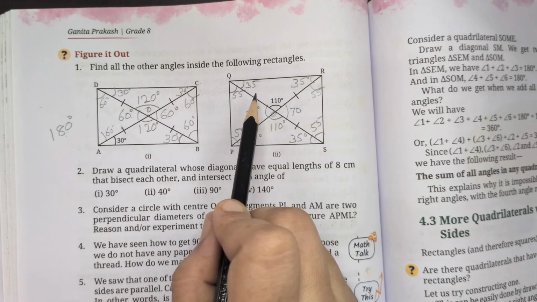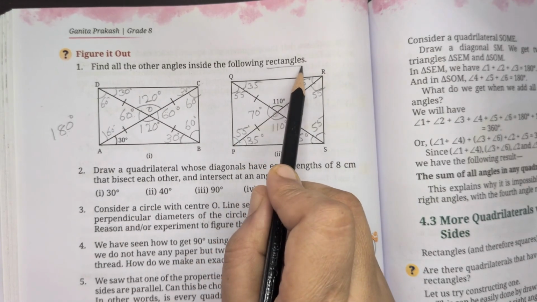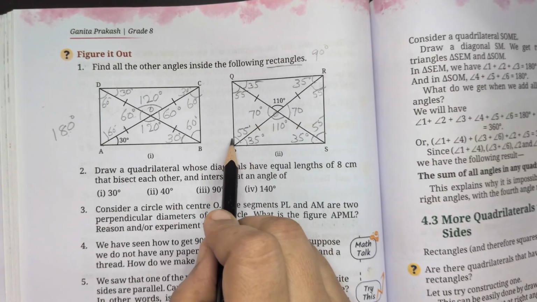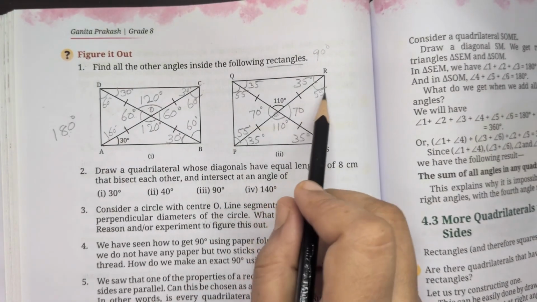All this is a rectangle. It's given that in a rectangle, all angles are 90 degrees. So we can check that all the angles are 90 degrees.